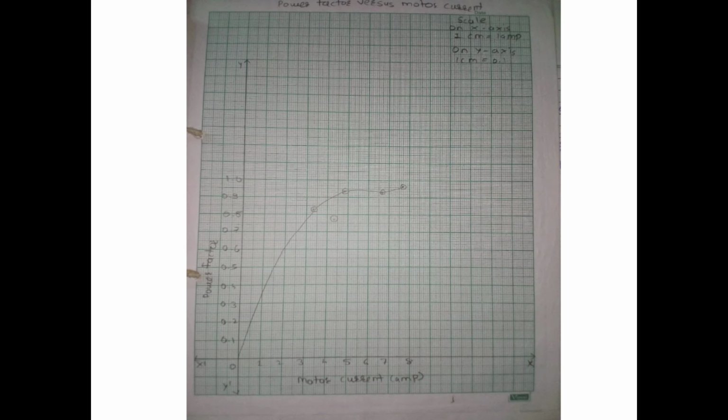This is the third graph, power factor versus motor current. Power factor is on the y-axis and motor current is on the x-axis. This third graph is plotted from our observation table.